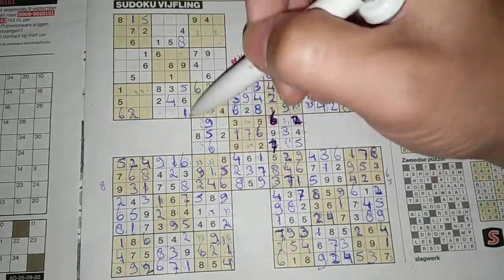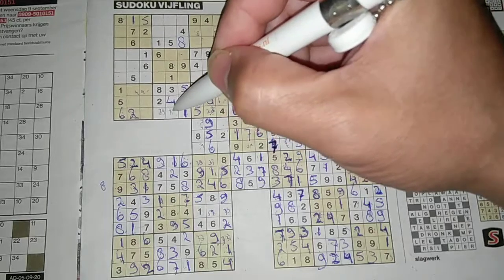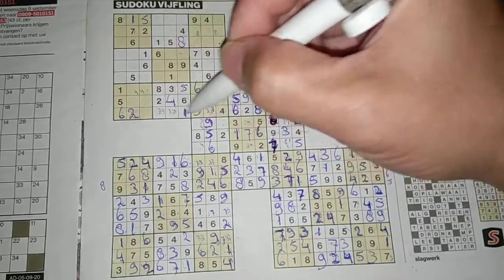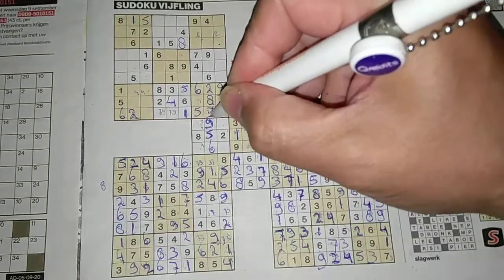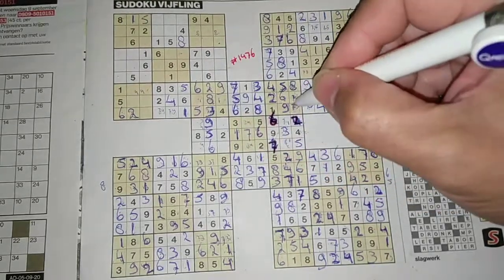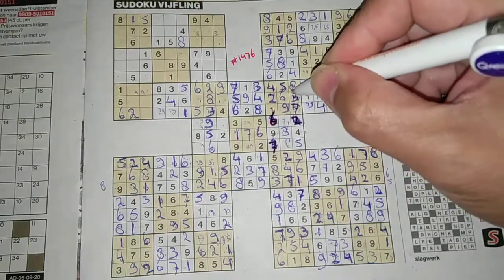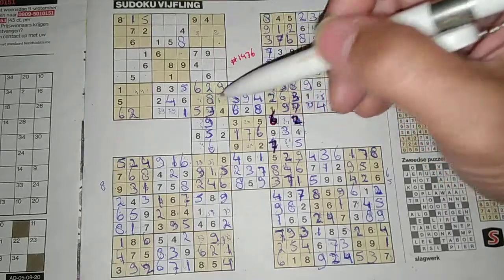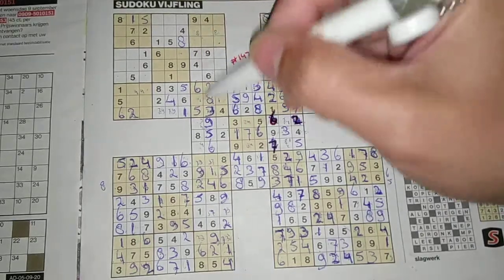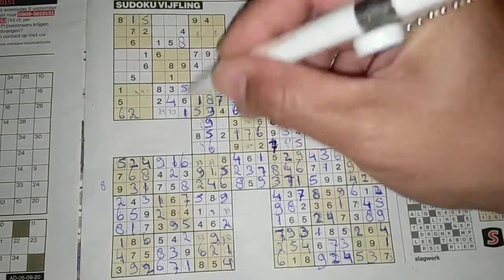7 and 9 are missing here. 7 and a 9. So we have a 7 here in the last row. So this cannot be a 7 anymore. This should be a 3. And this should be a 7. This should be a 3. 2 boxes left. The 1 and the 7. We have a 7 here, no 7 there. 7 should be here. And the 1 goes there.